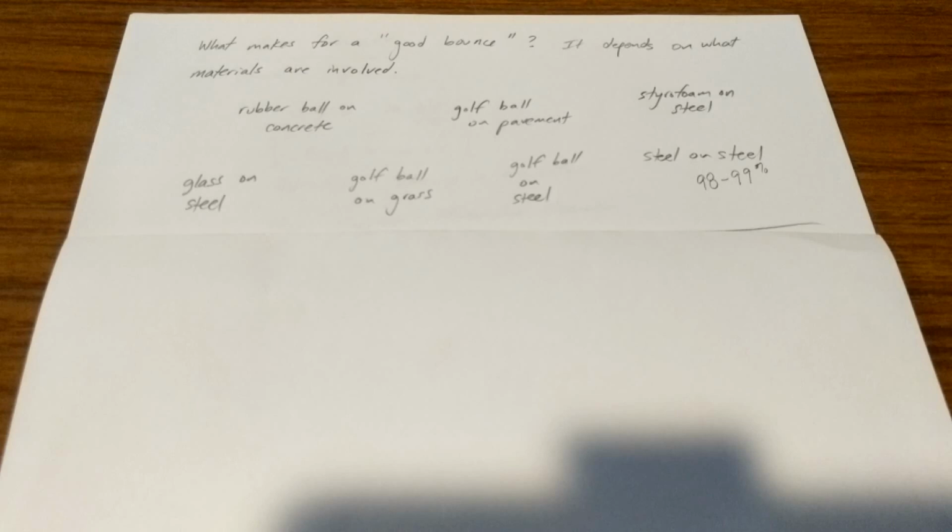A rubber ball on concrete is pretty good bounce. Glass on steel, you might imagine isn't so great, but if you take a marble, which is a glass sphere, and drop it onto a hard steel plate, it bounces pretty well. A golf ball on grass is not particularly elastic. A golf ball on pavement is pretty elastic, especially compared to something like grass. A golf ball on steel, I would imagine, is probably not quite as good as on pavement, but maybe I'm wrong. Styrofoam on steel is definitely not an elastic bounce. And steel on steel is quite elastic.